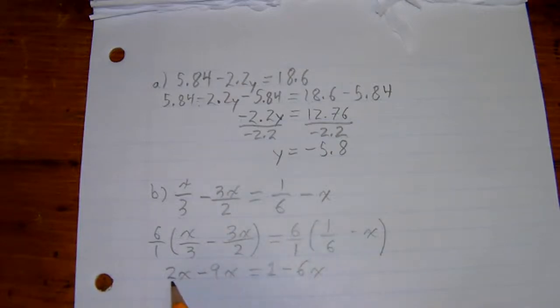All right, let's keep going. 2x minus 9x, we can collect those like terms. That's negative 7x equals 1 minus 6x. I don't want an x over here. I want them all on this side. So I'm going to add 6x to both sides. Negative 7x plus 6x is negative x.